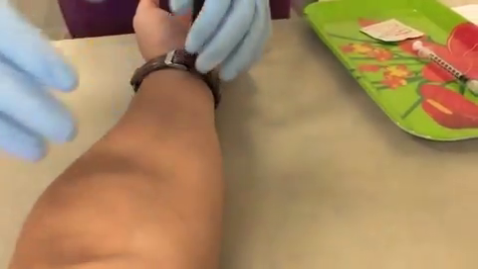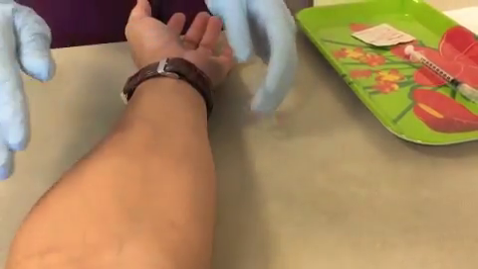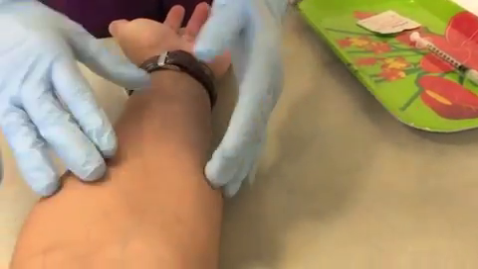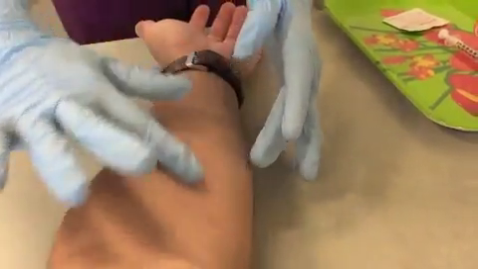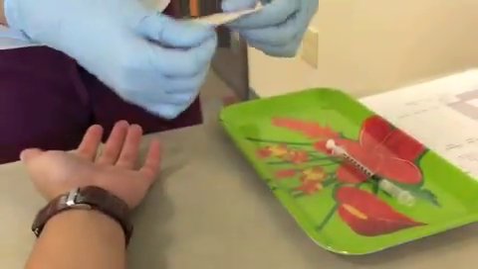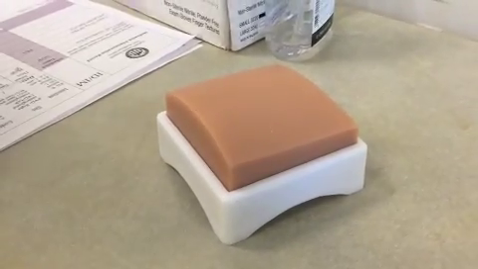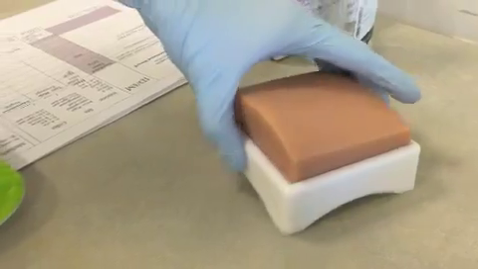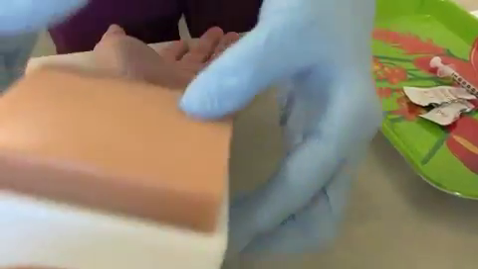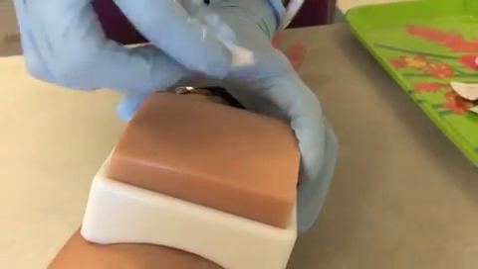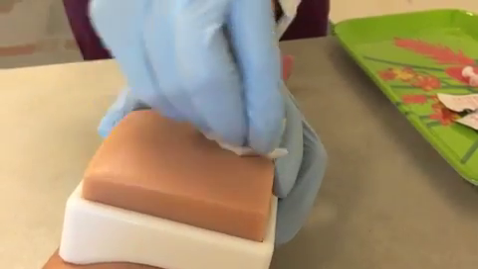So now you want to inspect the site. The ID goes in the forearm, and you want to make sure that it's nice and clean. And right here, perfect right here. So what you want to do is get your alcohol swab. You're going to clean inner to outer.